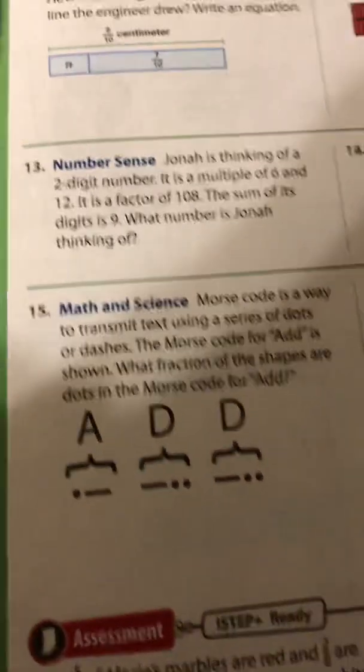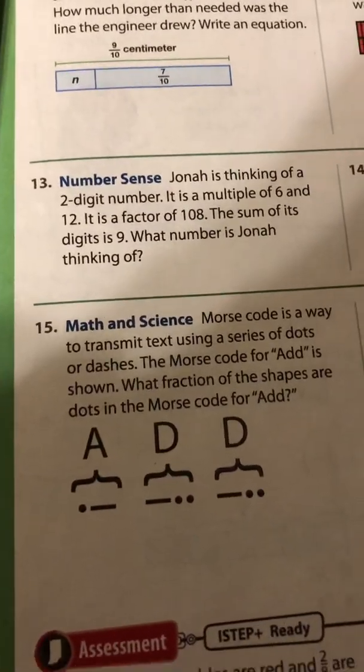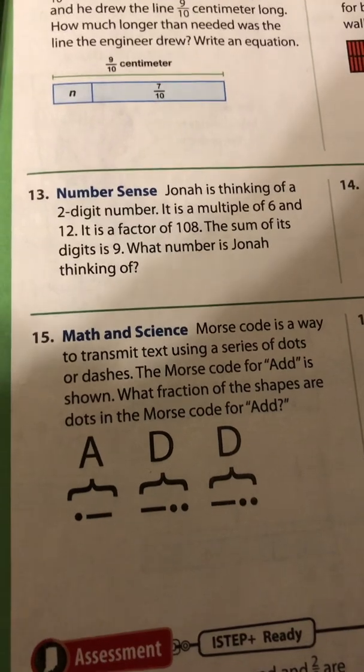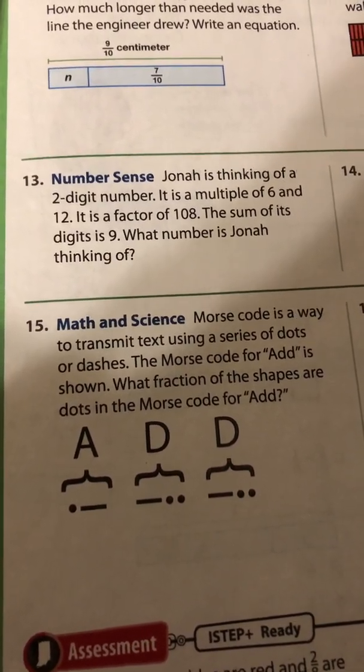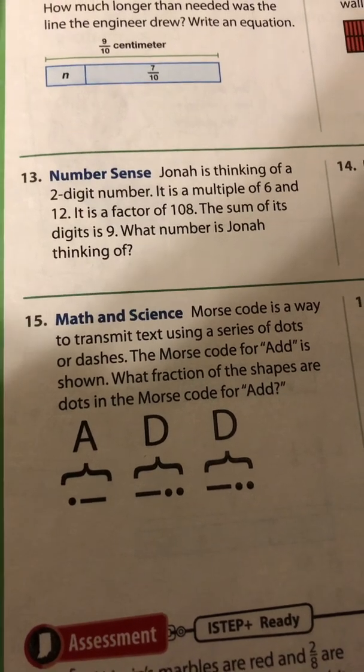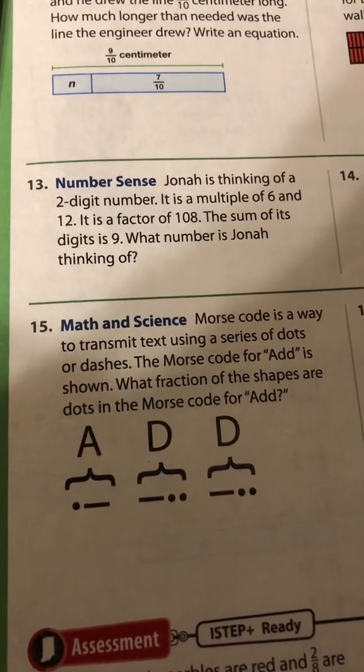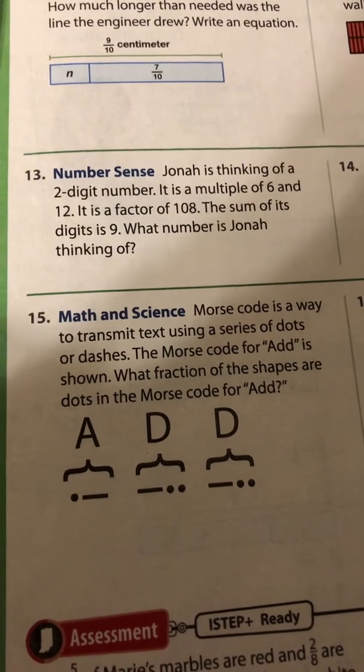Sorry about that. Number 13. Jonah is thinking of a 2-digit number. It is a multiple of 6 and 12. It is a factor of 108. The sum of its digits is 9. What number is Jonah thinking of?